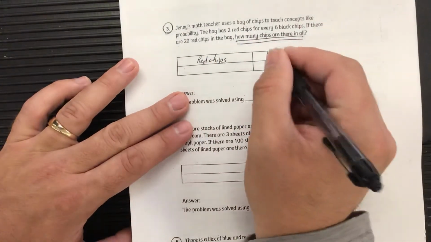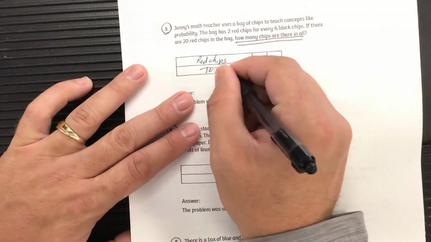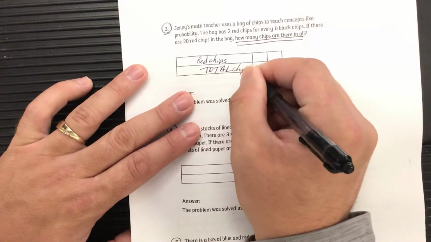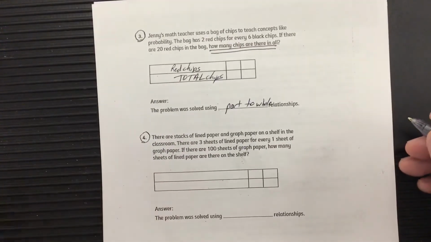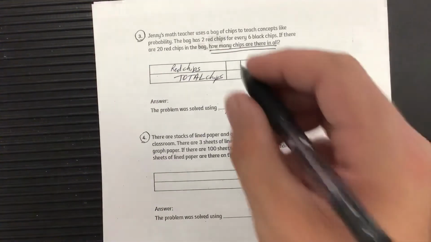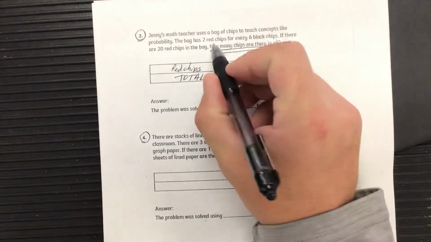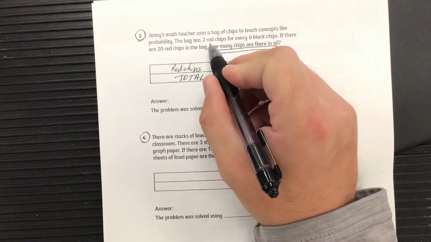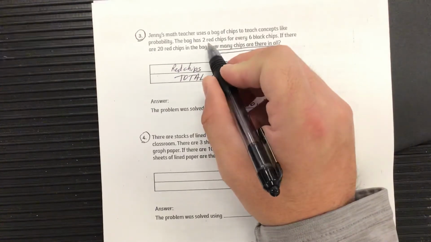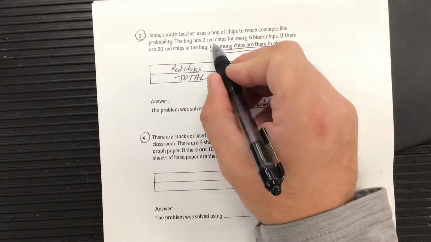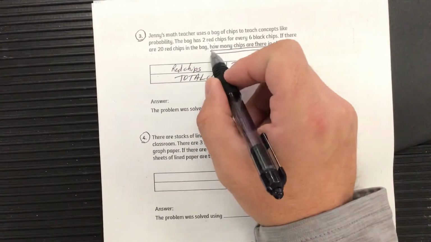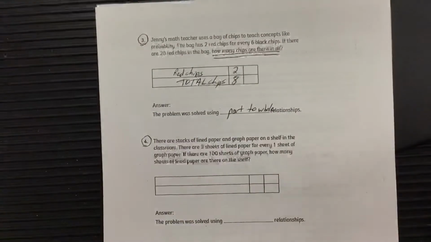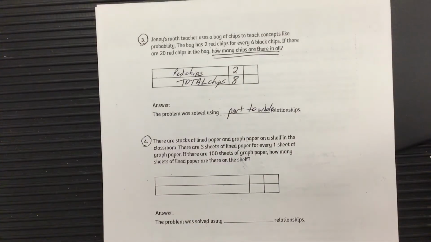And because it's asking me for total, I have to put total chips on the bottom, not black. So be careful. I know I have 2 red chips. How many total are there in that first sentence? 2 red, 6 black. How many total is that? 8. It's a total of 8 chips.